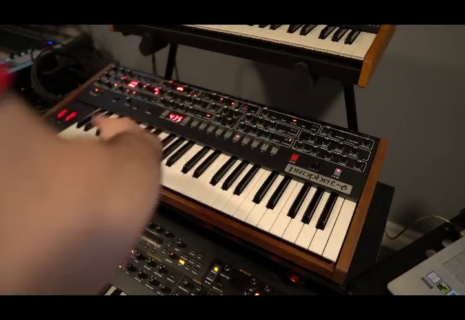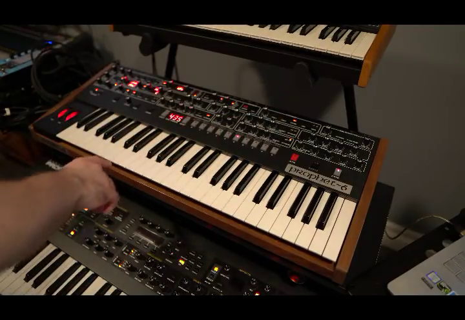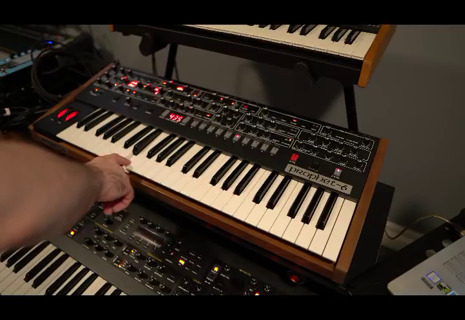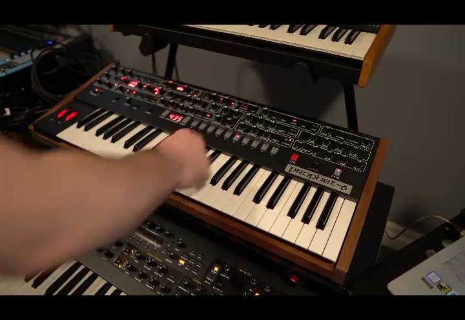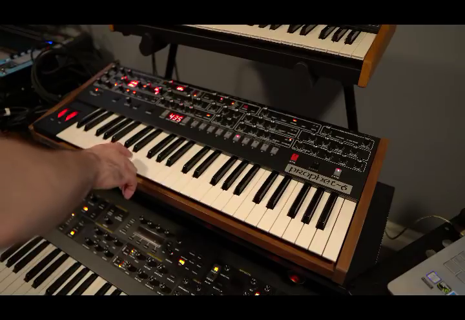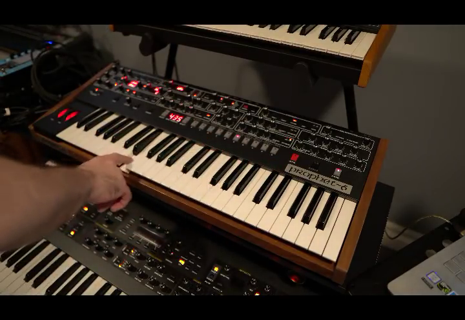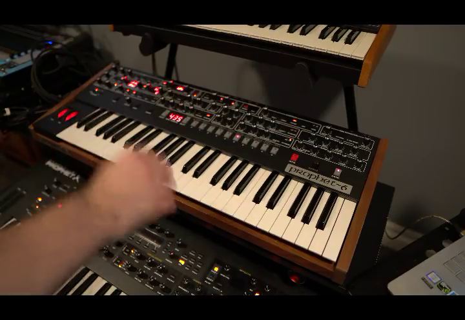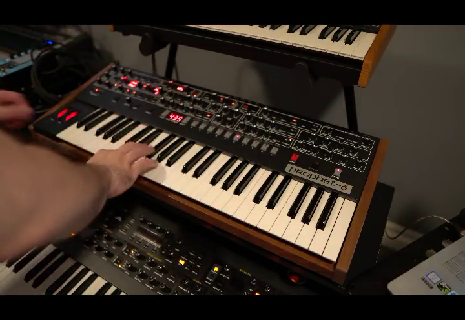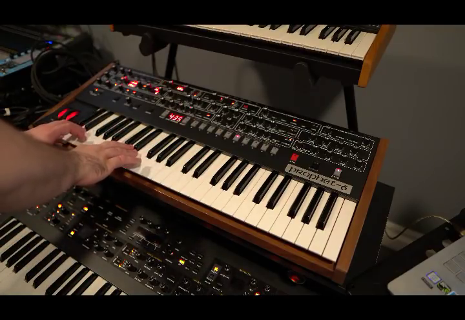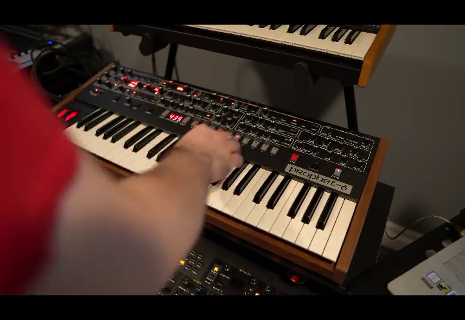I'll just play one note, that way you can hear it easier. This is the cutoff all the way open. Now, Mr. Bowen's patch. Totally different. That sounds amazing. Very, very nice.